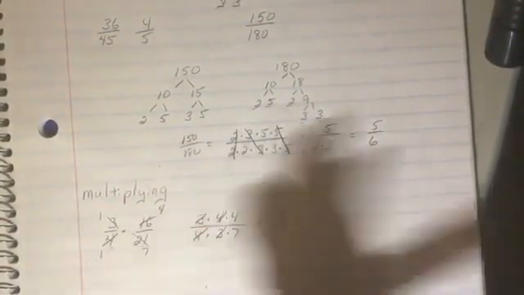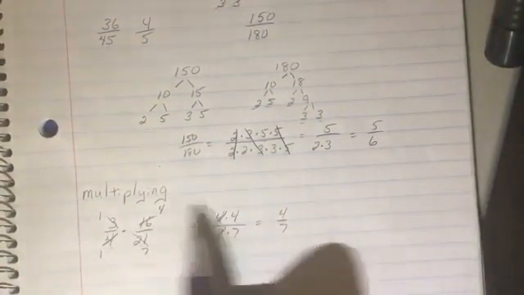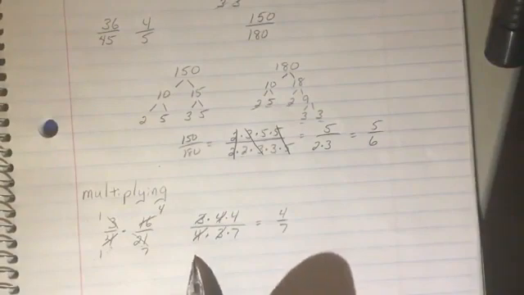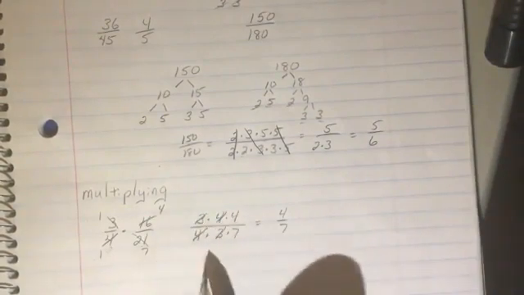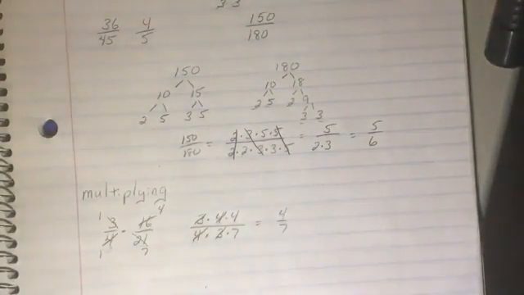And then 1 times 4 is 4, and 1 times 7 is 7. Students see that happen, and I did it real quick, because they're like, but how did you know? Well, it's because I can break the numbers down into factors. Top times top, bottom times bottom. So let's see this again.